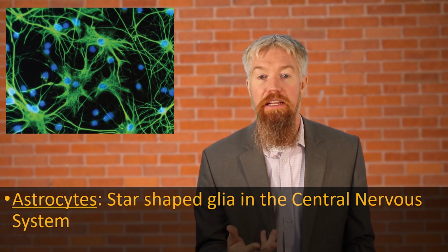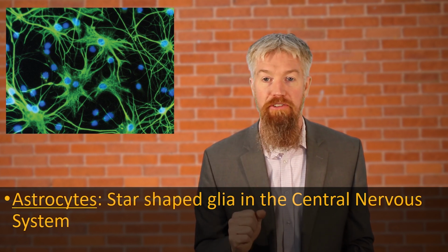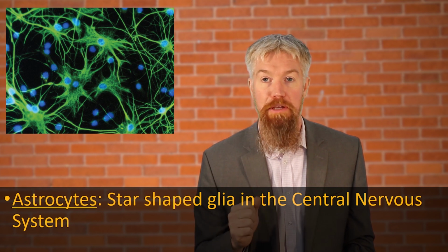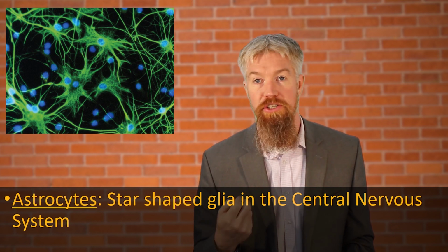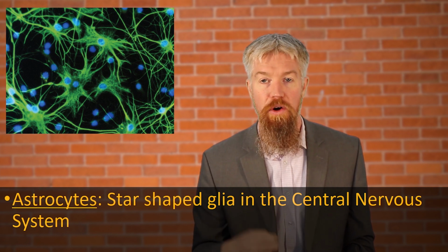They also aid in that synaptic transmission by decreasing the background noise. These astrocytes are going to also be important in maintaining those low concentrations of potassium outside of the cell while maintaining the high concentration of sodium outside of the cell.